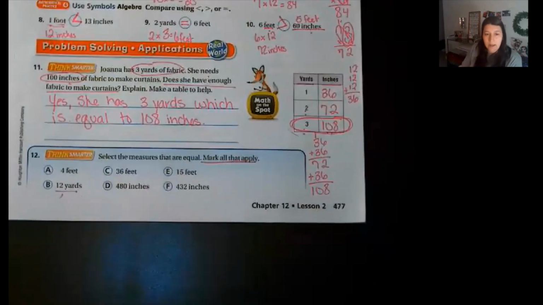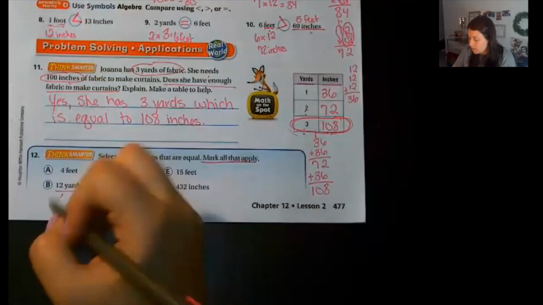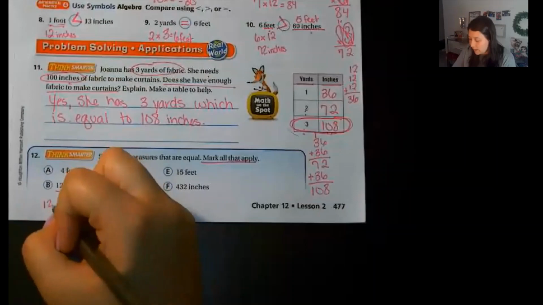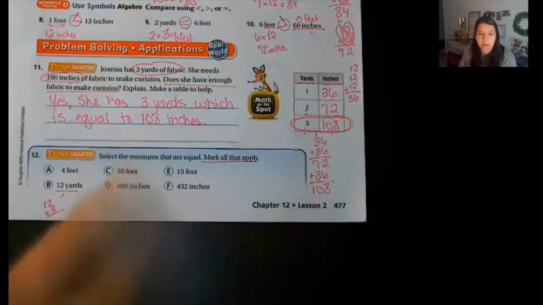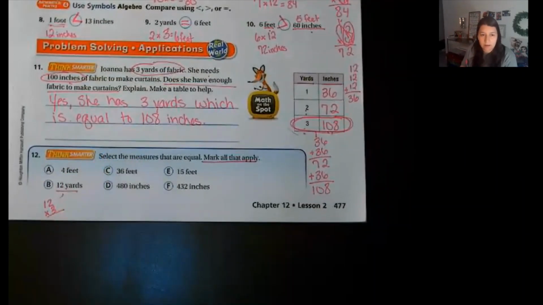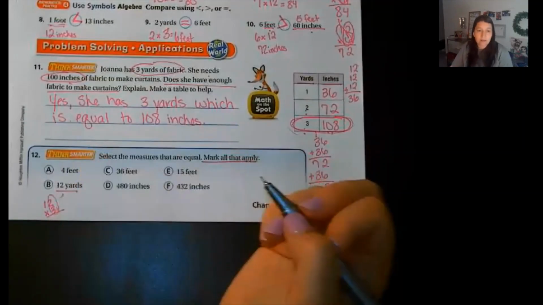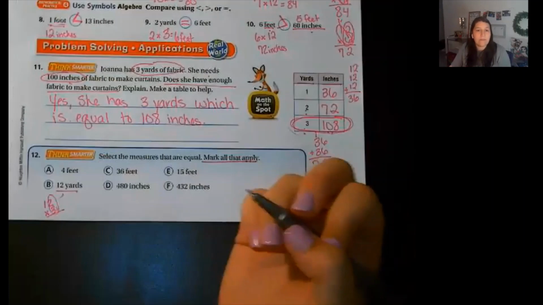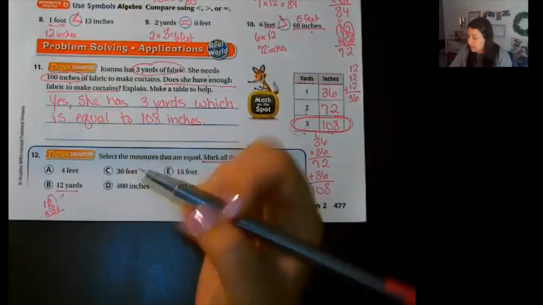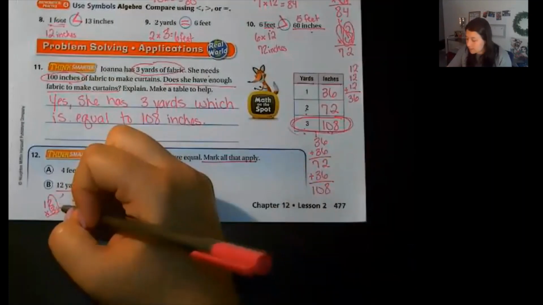And I want to say, okay, well, my next size, or the next biggest type of unit is feet. So I want to figure out how many feet are in 12 yards. So I would take 12 and multiply it by 3, because I know there's 3 feet in a yard. So I would do my ones place times my ones place first. 2 times 3. 2 times 3 is 6.